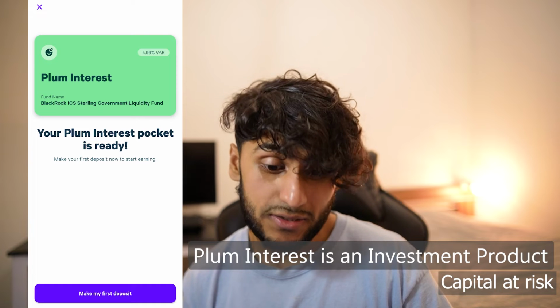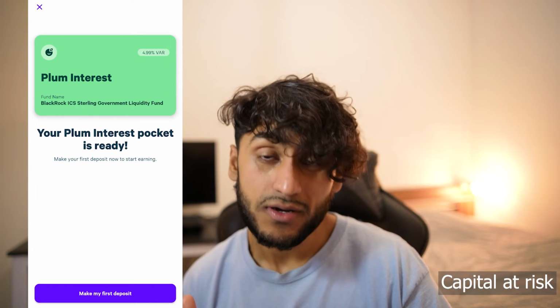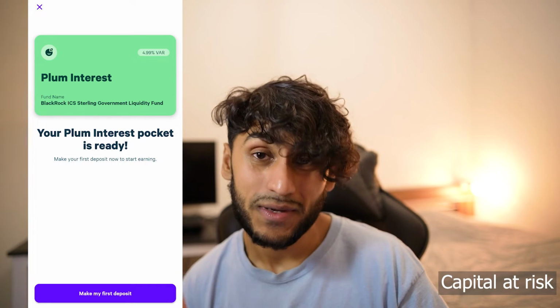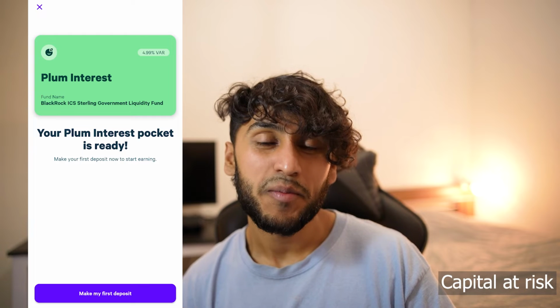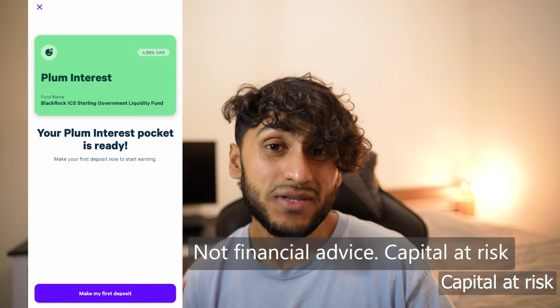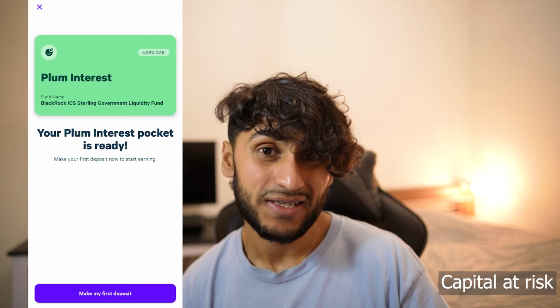There's a new pocket called Plum Interest, and underneath fund name we can see that it is the BlackRock ICS Sterling Government Liquidity Fund. This fund is based all on government bonds, and government bonds are by far the safest bonds that you can get because they are backed by the full support of the corresponding governments.